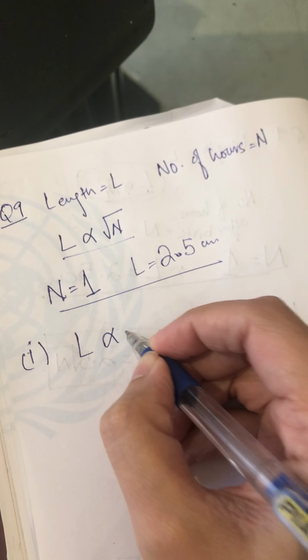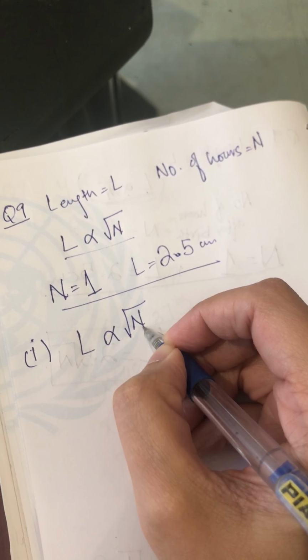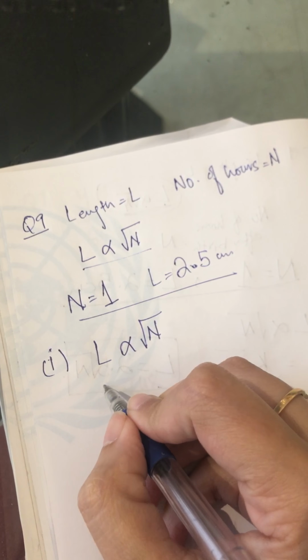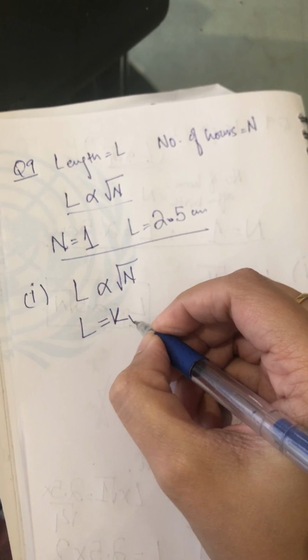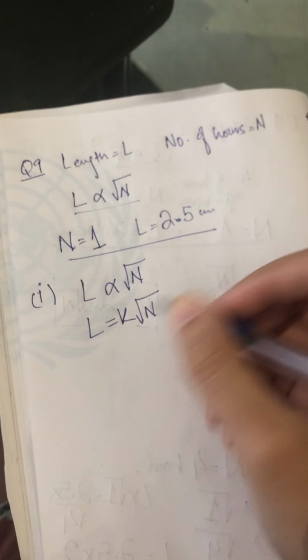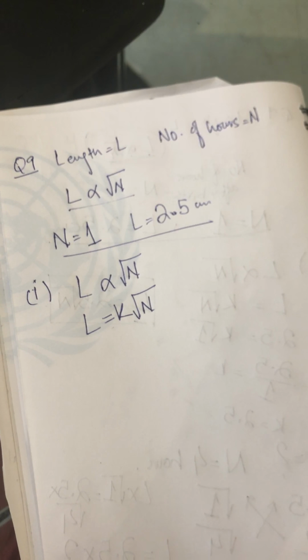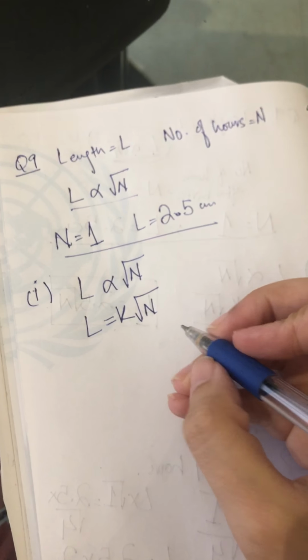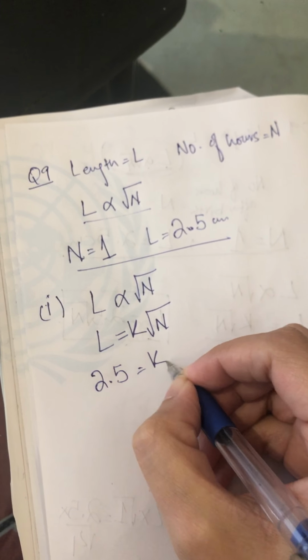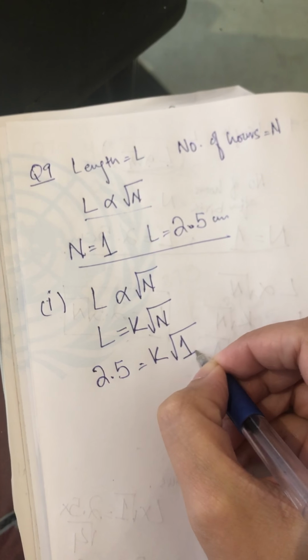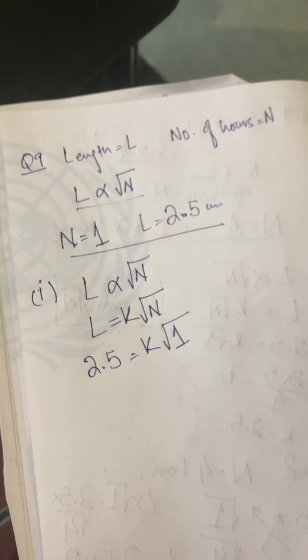We know L is directly proportional to square root of n, and to convert it into an equation, we put the proportionality constant. Now we need to find out the value of the constant by substituting the values of L and n. So 2.5 is equal to k under the root 1. So square root of 1 is 1.